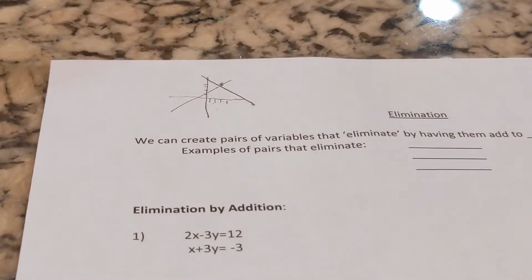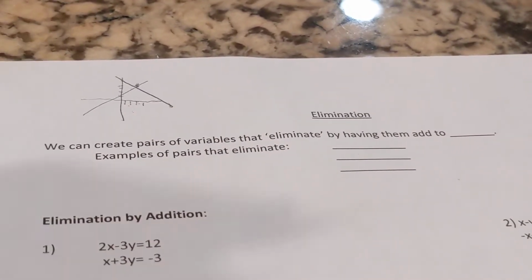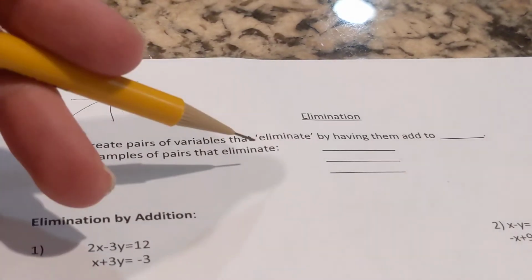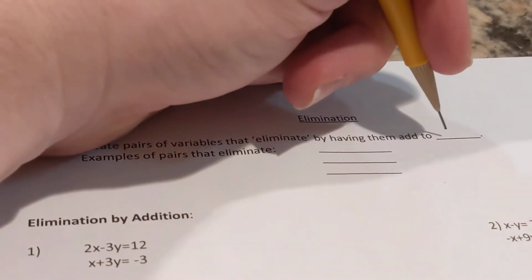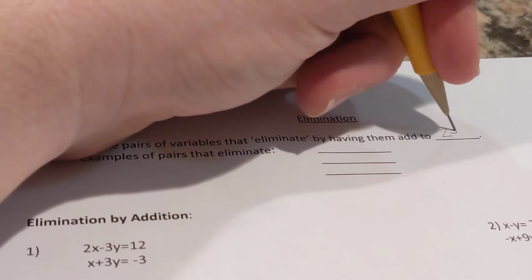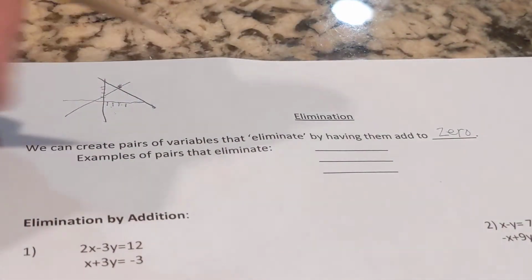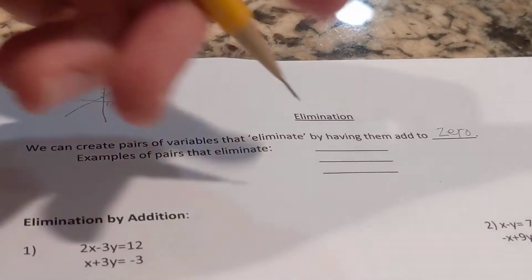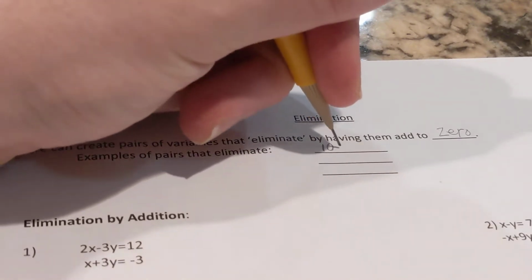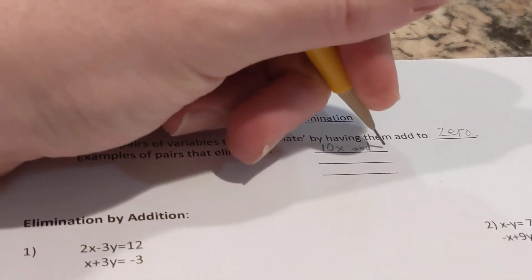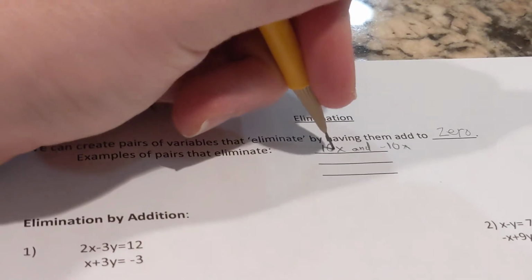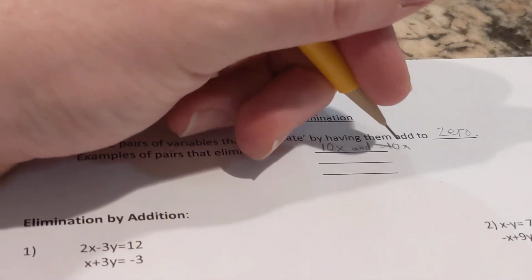The whole idea behind elimination is that we can create pairs of variables that eliminate by having them add to 0. Some examples of pairs that would eliminate would be 10x and negative 10x, because 10x plus negative 10x makes 0.